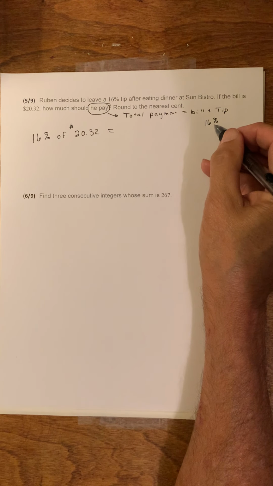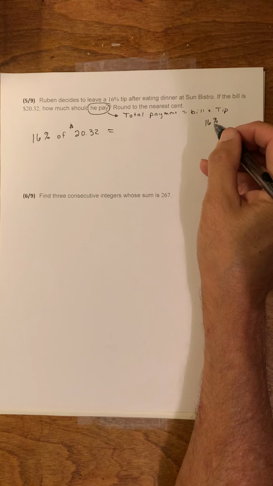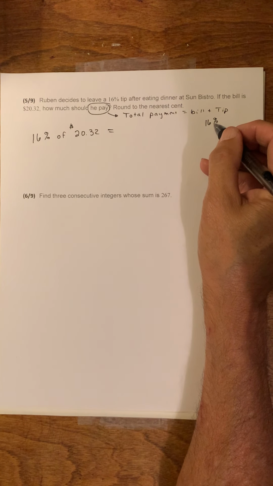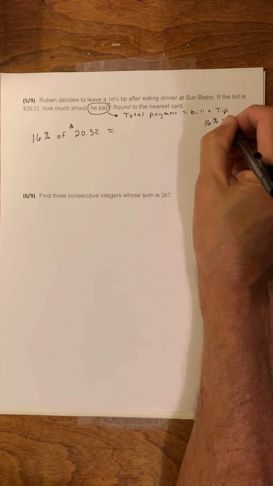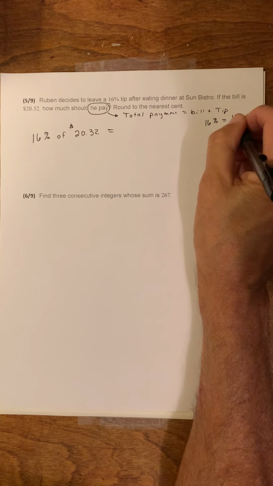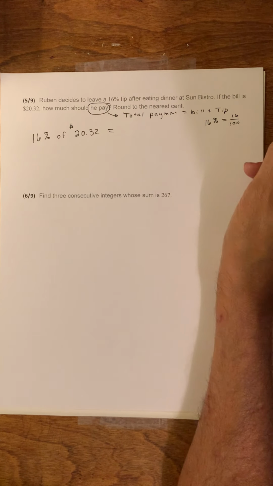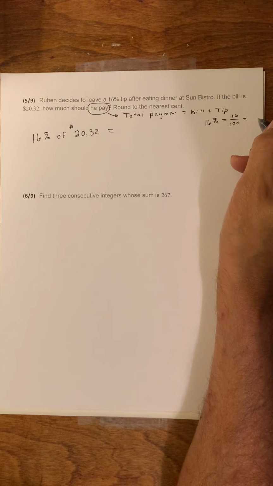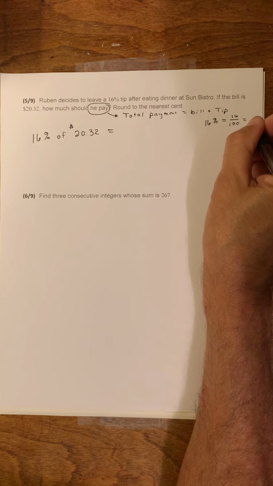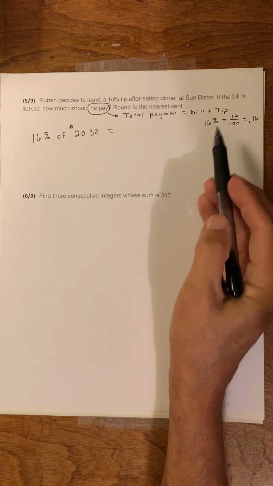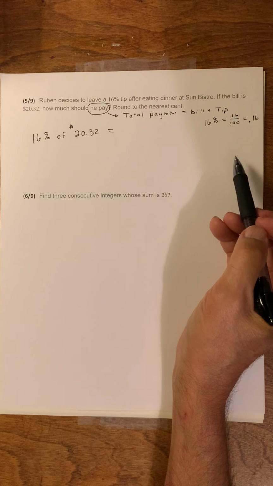Now percent, the root of the word percent is cent, like centurion or century or centipede, which means 100. So 16% means 16 per 100. And if I put that into my calculator, it'll give me the decimal representation of 16%, 0.16.